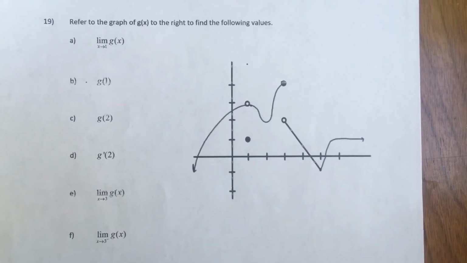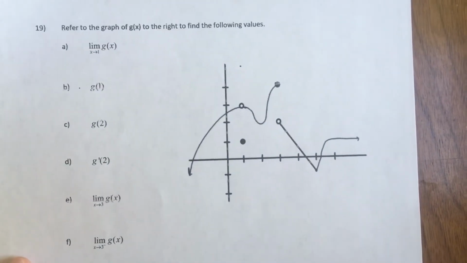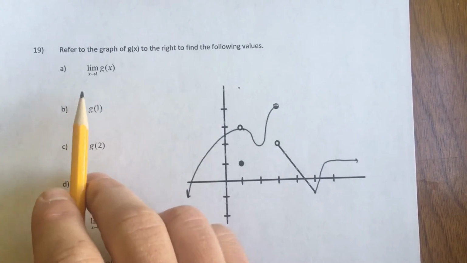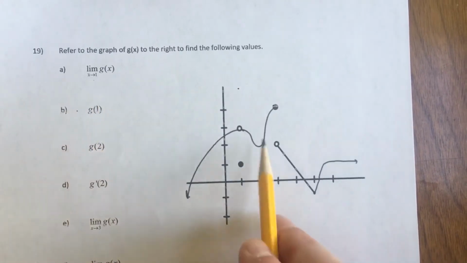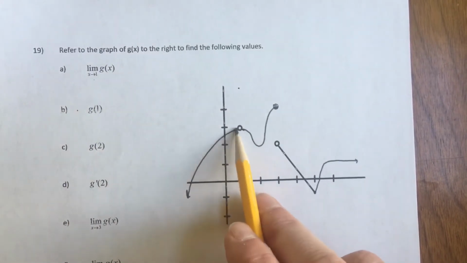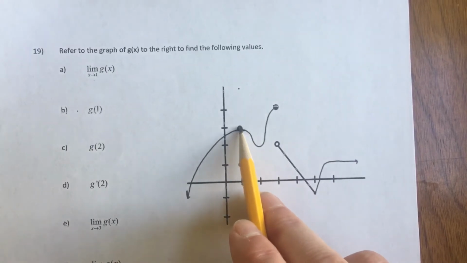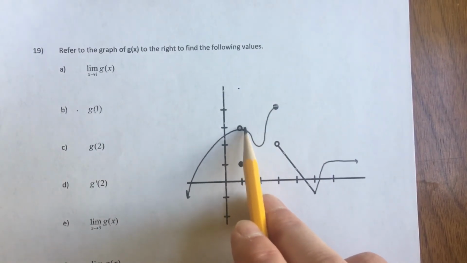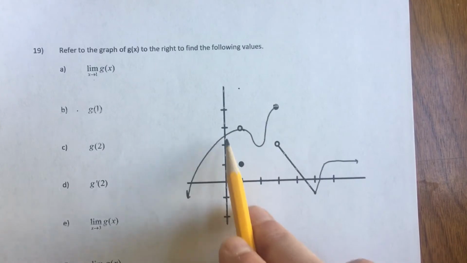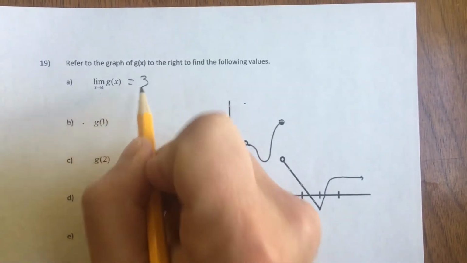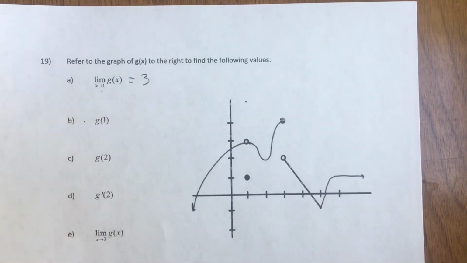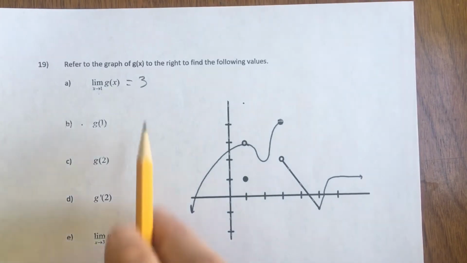We're given this graph here of some function g of x, and we're asked a bunch of questions about it. First one is, what's the limit as x approaches 1? So as you get closer and closer to 1, from the left, from the right, both of those parts are coming towards this hole in the graph, and it's at a value of 3. So again, a limit is what a function looks like it equals, not necessarily what it does equal. We get 3 for that.